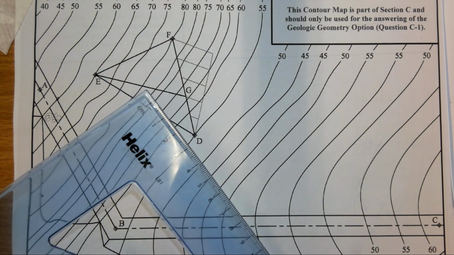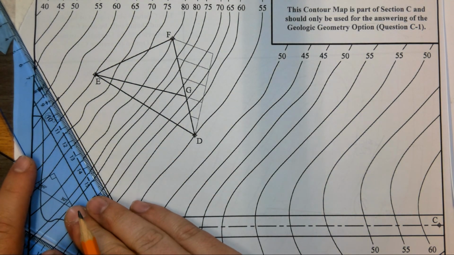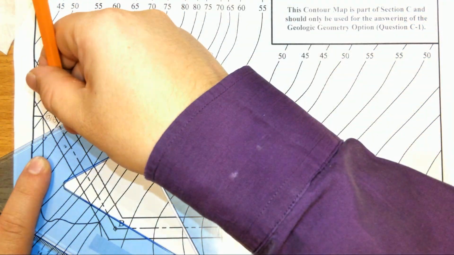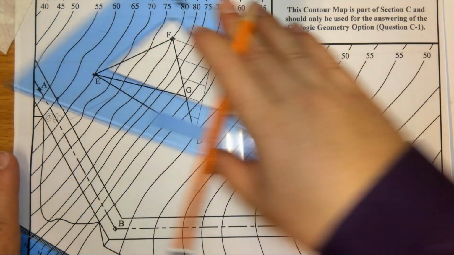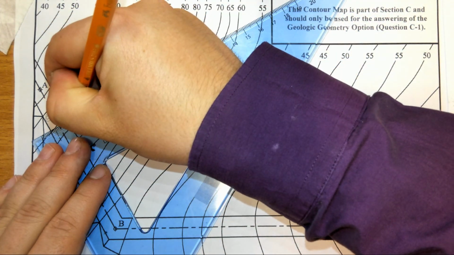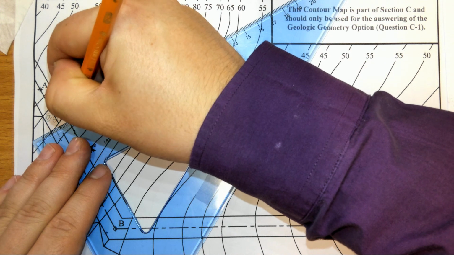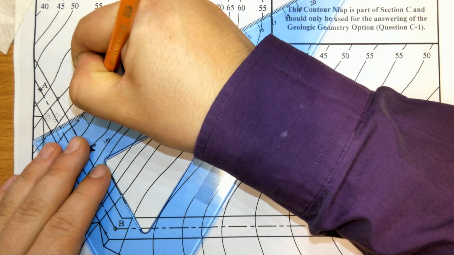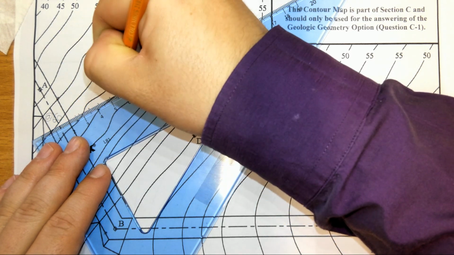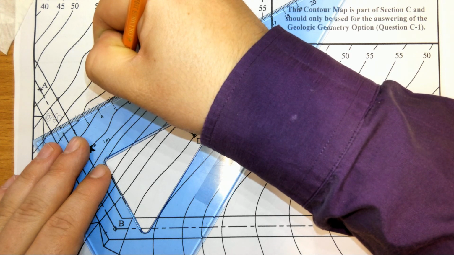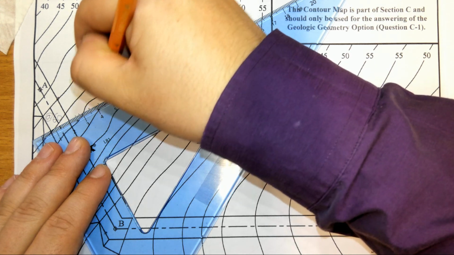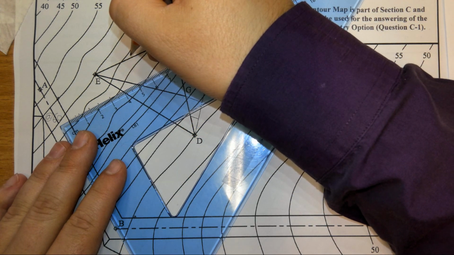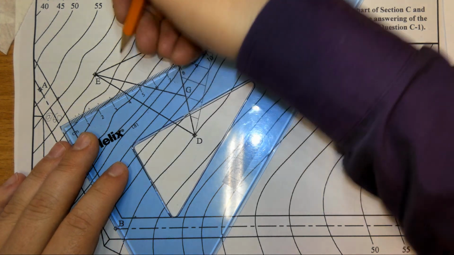So we're going to take our set squares and we're going to draw some parallel lines and perpendicular lines. So we're going to draw in a line there, perpendicular to the edge of the roadway. I'm going to mark every 7.5 along there. So every 7.5. So we're good to go.